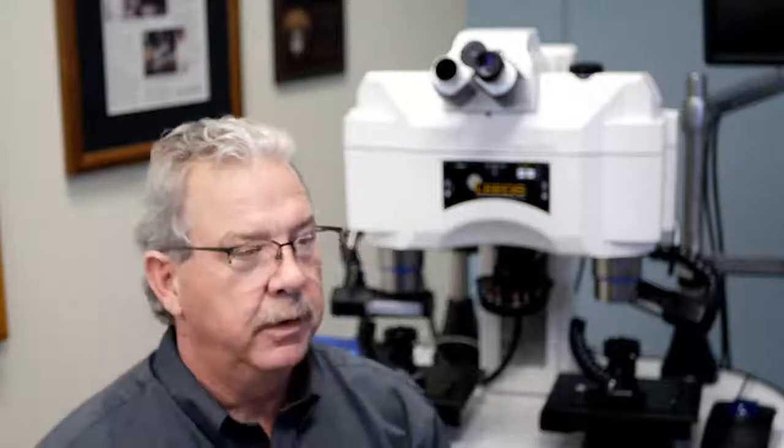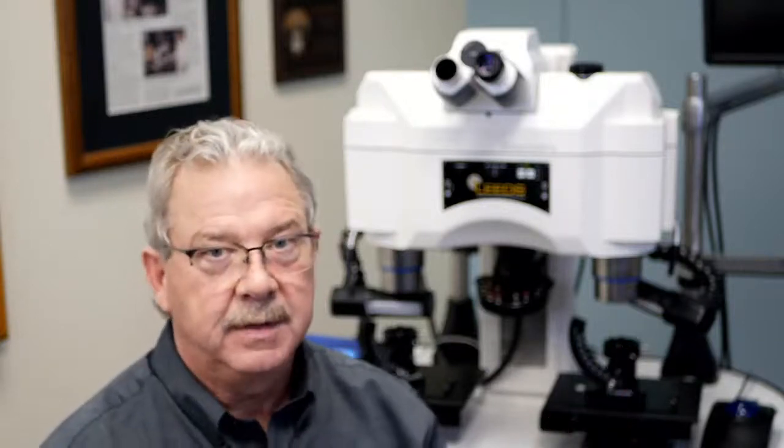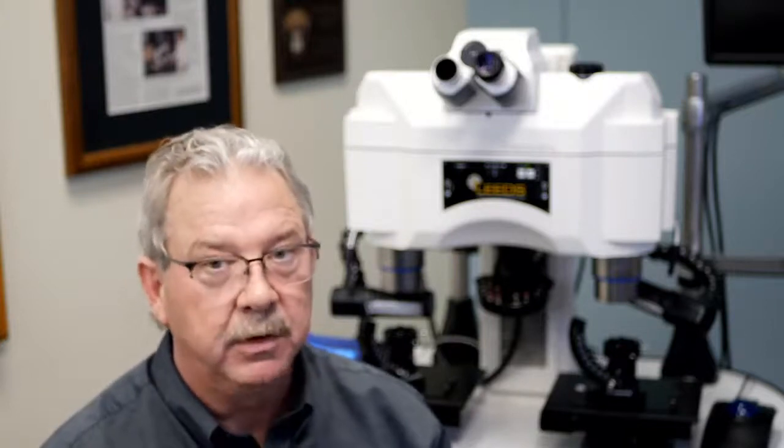There we go. The first picture you're going to see says 10x wide field. This is actually an old American Optical eyepiece. Wide field at that time, I believe, represented an 18mm field of view. Could have been a 16mm, but 18. We go on to the next one.